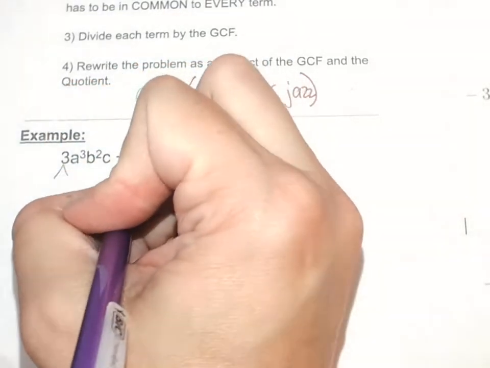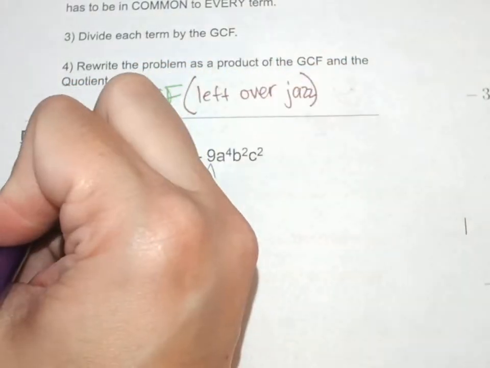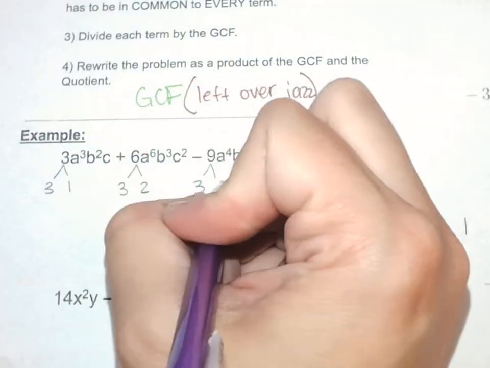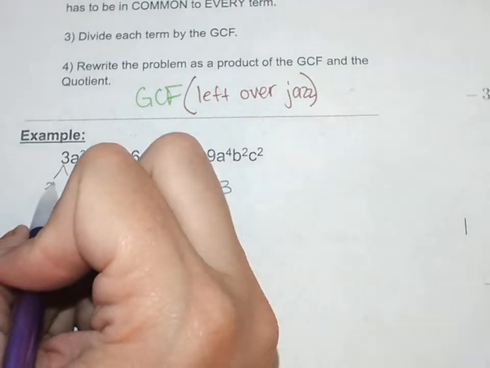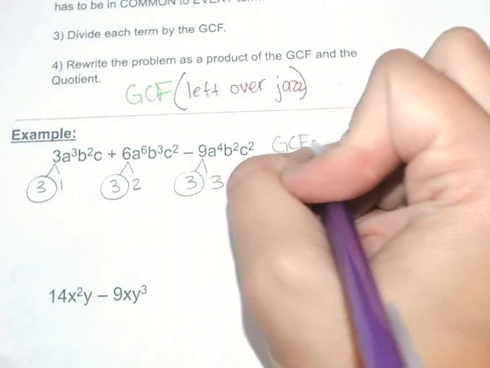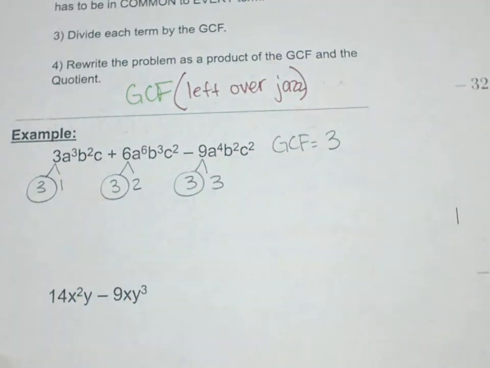So looking at the 3, the 6, and the 9. 3, we have 3 and 1. 6, we have 3 and 2. And 9, we have 3 and 3. So I see a common 3. So I'm going to get my GCF going, my greatest common factor. I'm going to have a 3 coefficient here.